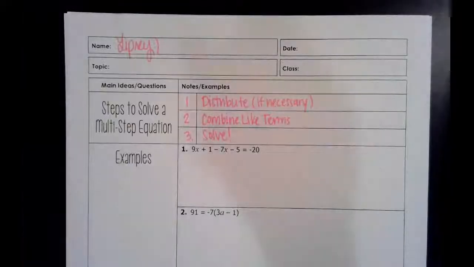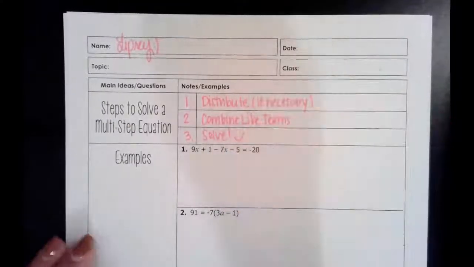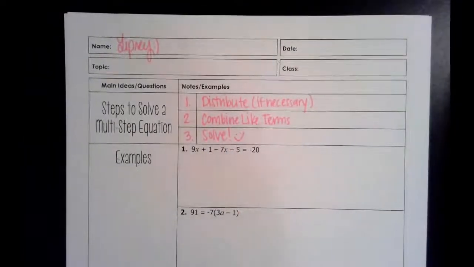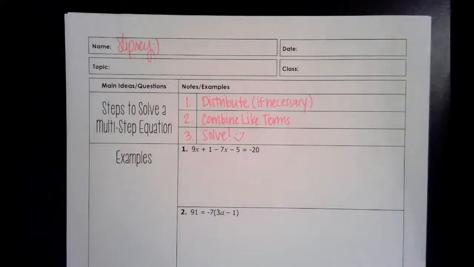So, the only thing different from the last lesson is the fact we took out the step where we have to move the variables to one side. Typically, when you're doing the multi-step equations, they will always have the variable on one side, so you do not have to worry about moving it. You just have to worry about combining like terms.